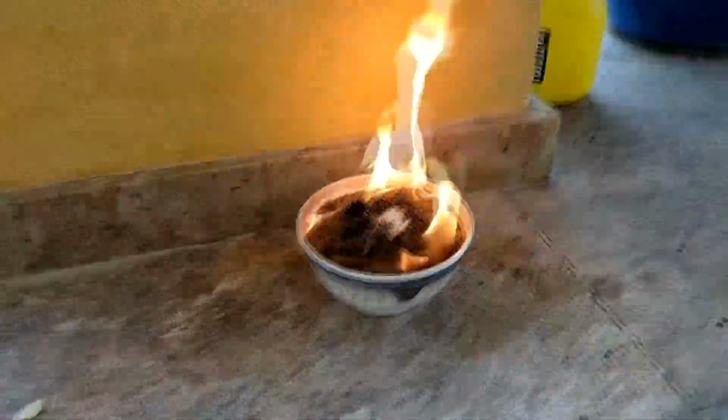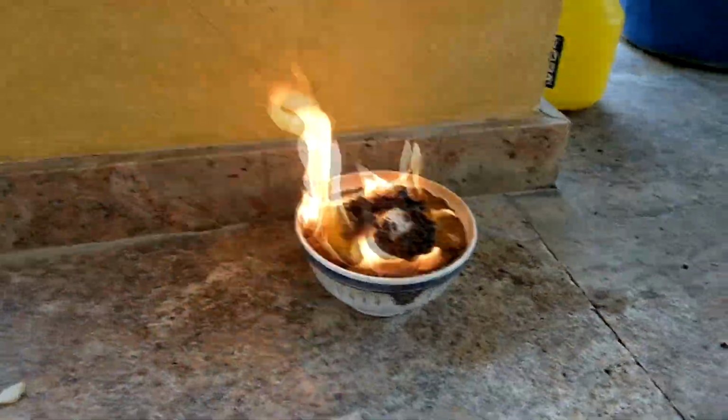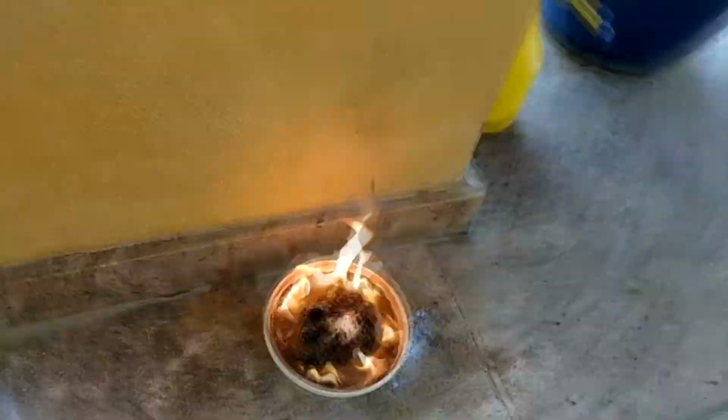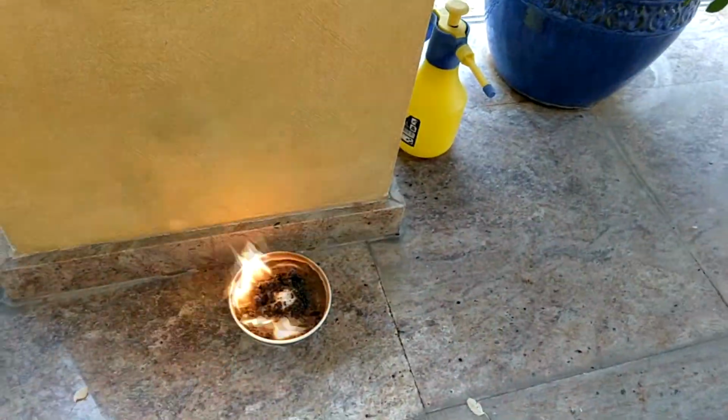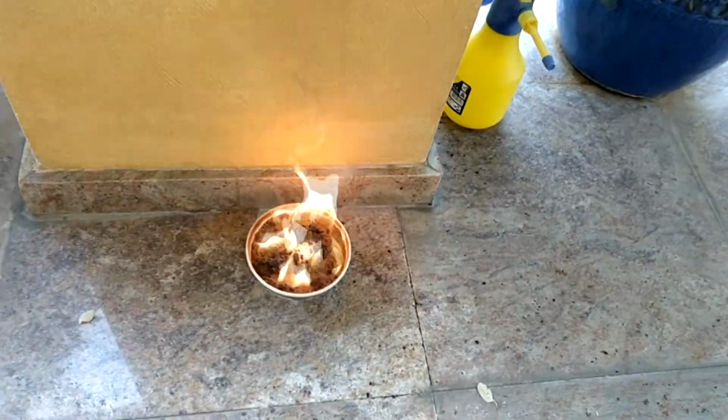The first reaction occurs when the sugar combusts in the presence of oxygen. This produces CO2, formerly known as carbon dioxide, and water vapor, a gas. This pushes the sugar and baking soda mixture upwards.